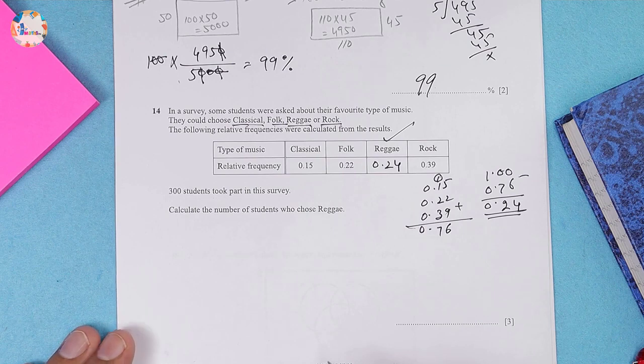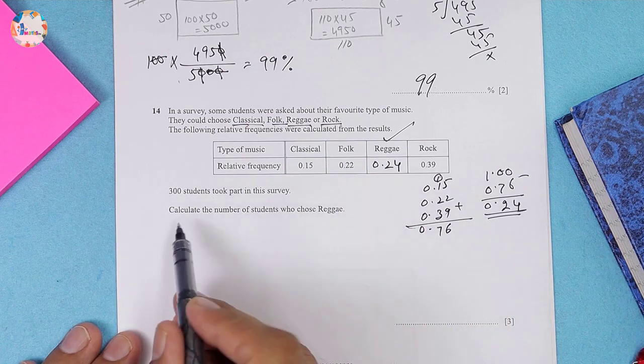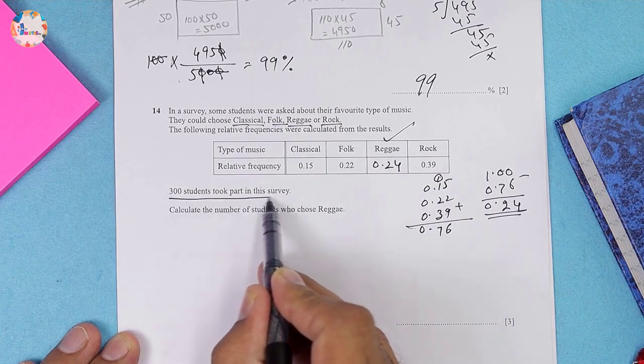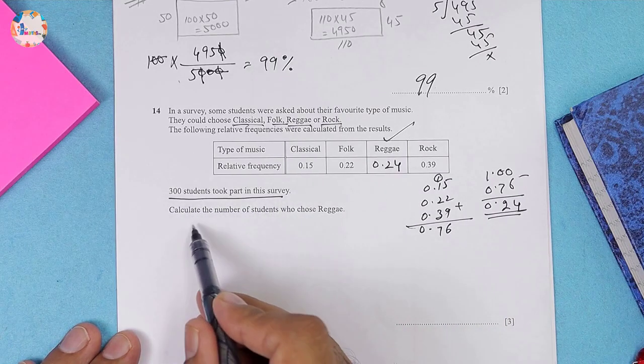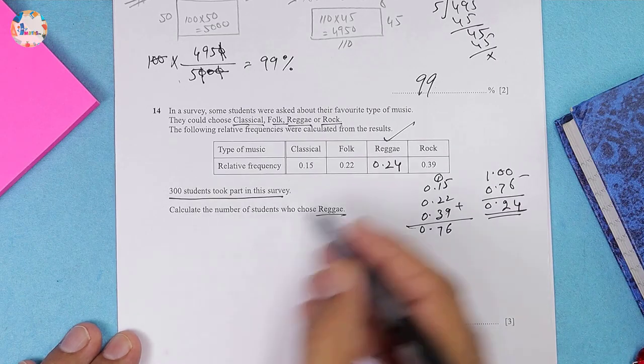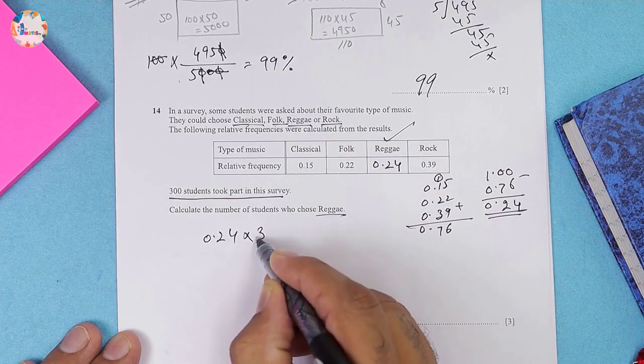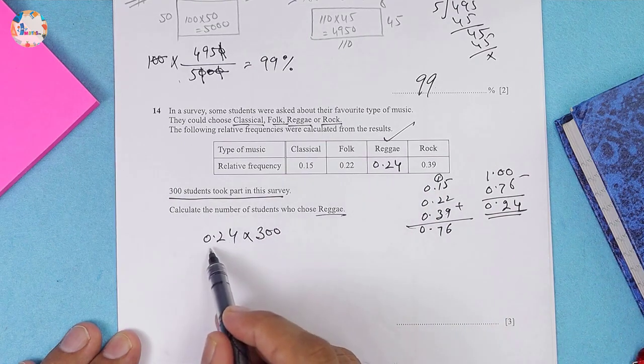Now we have to basically calculate this for 300 students who took part in this survey. Calculate the number of students who chose this one category. So 0.24 multiplied by 300, and this one we can simplify.